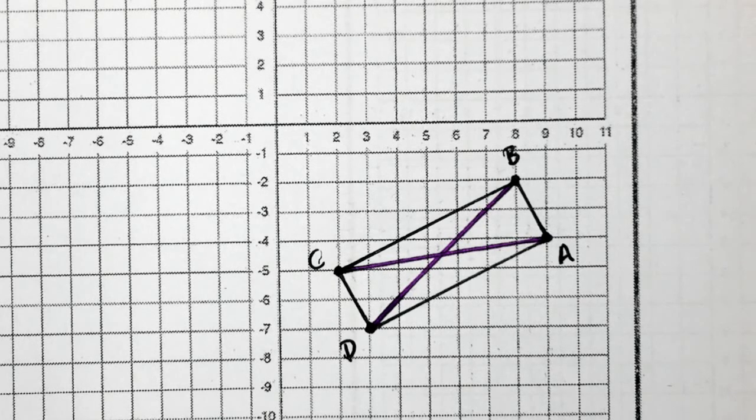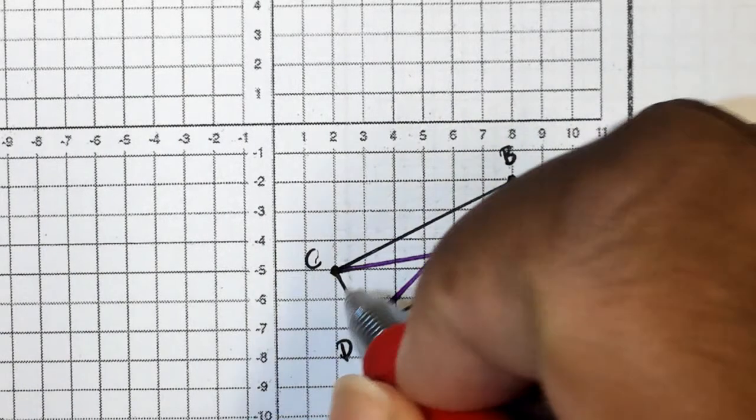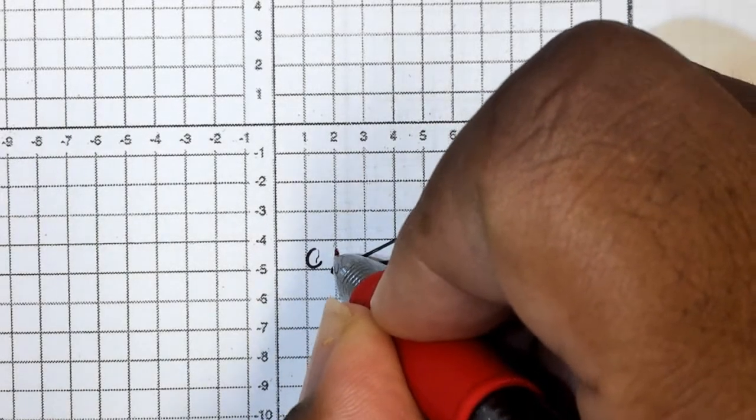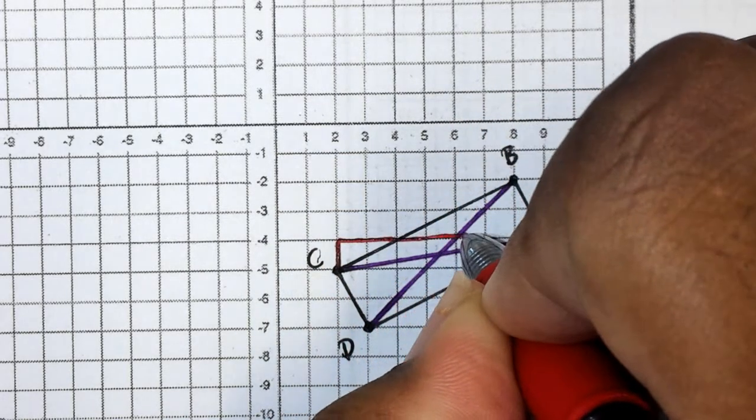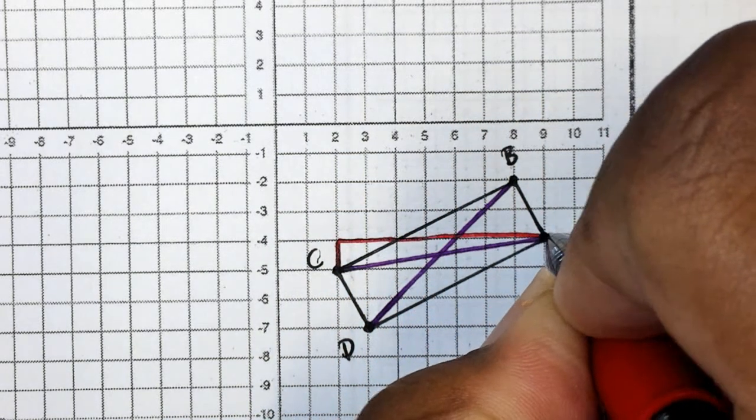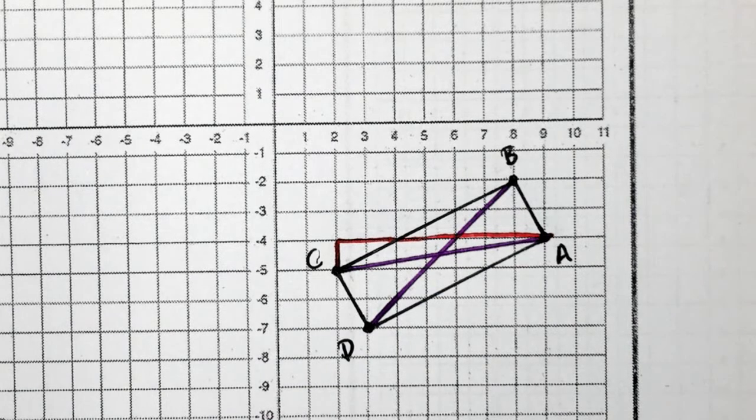Alright. First thing I'm going to check is if my diagonals are congruent. To check that, they are diagonals, so I need to draw triangles around them and do Pythagorean. First one, AC. I'm going to go up from here, and then I'm going to go to the right till I get over to A. It's going to be a small triangle, but you can see it.